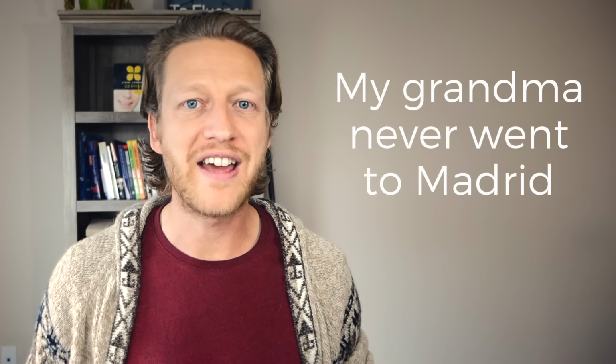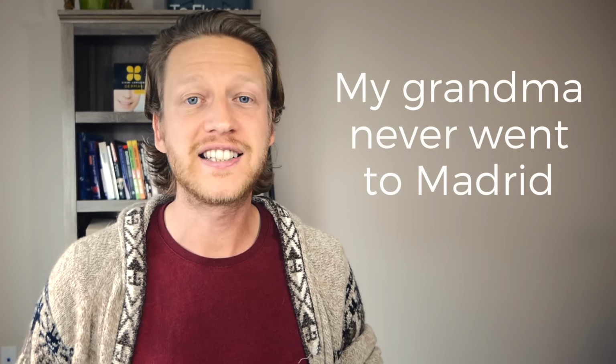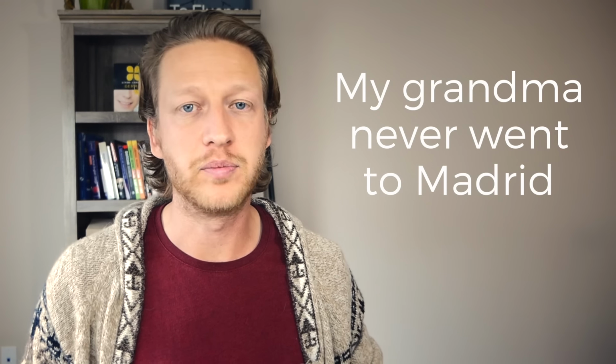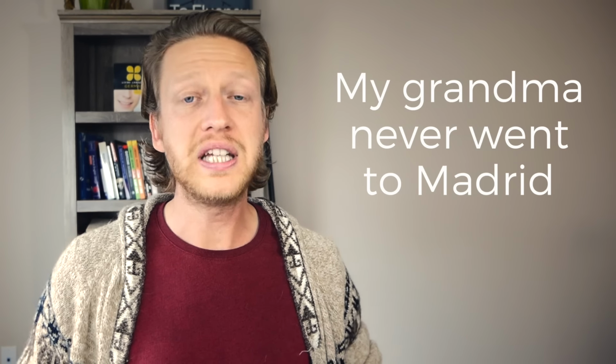Now pay attention to the next 2 examples because they'll help you understand this difference a little bit more. Okay, the first one is this. My grandma never went to Madrid. This is in the simple past. And the reason I'm using it in this tense is because that action is over. My grandma is not alive. She died a long time ago. Therefore, while she was alive, she never went to Madrid. And that's why we use it in the simple past.